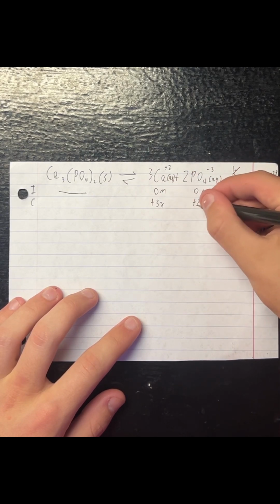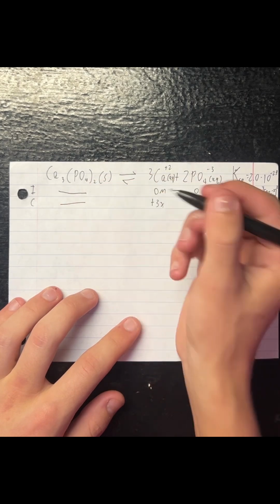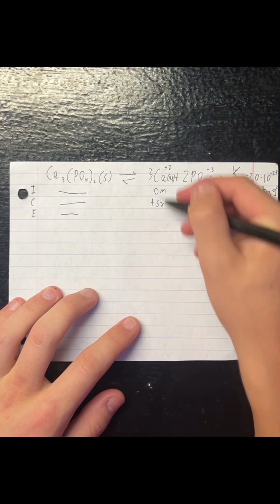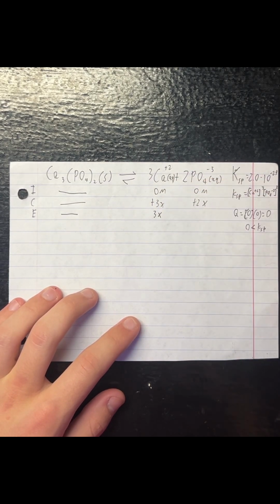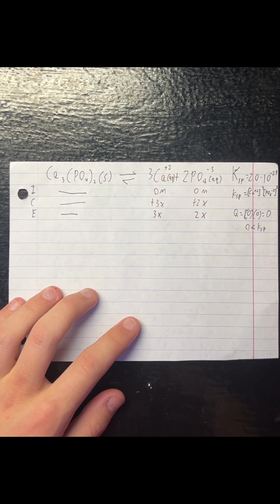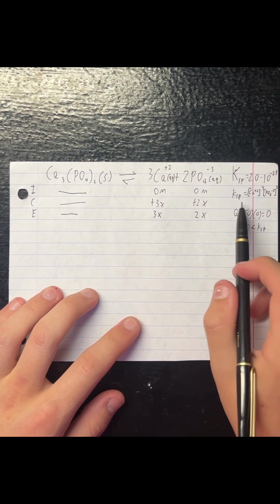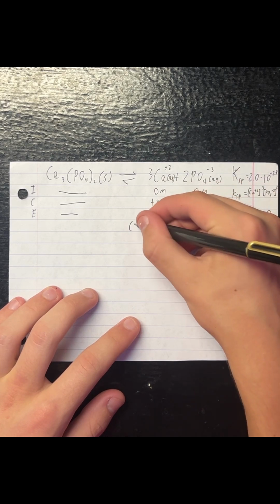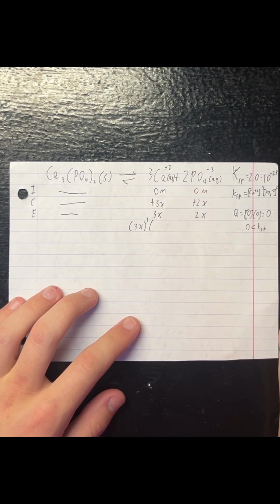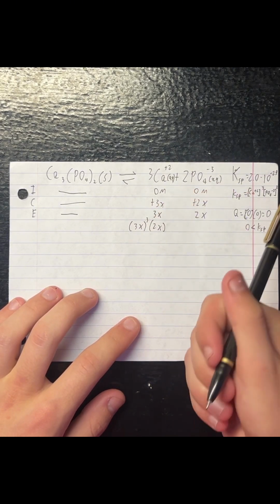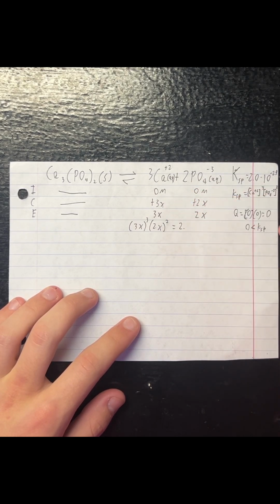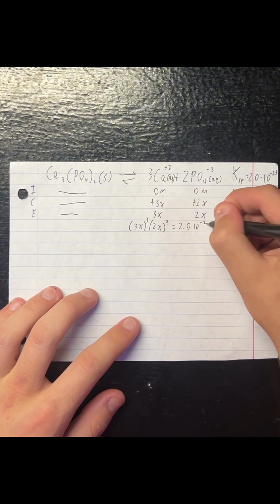So our C is plus coefficient 3x, plus 2x, and this just becomes a dash because it's solid, we don't worry about it. Then for our equilibrium, again, dash. Here it's 3x because it just brings down, you just add them, but 0 plus 2x is just 2x. Then we can plug this back into our Ksp equation. So it becomes (3x) cubed times (2x) squared, and that is equal to our Ksp, which is 2.0 times 10 to the negative 29.